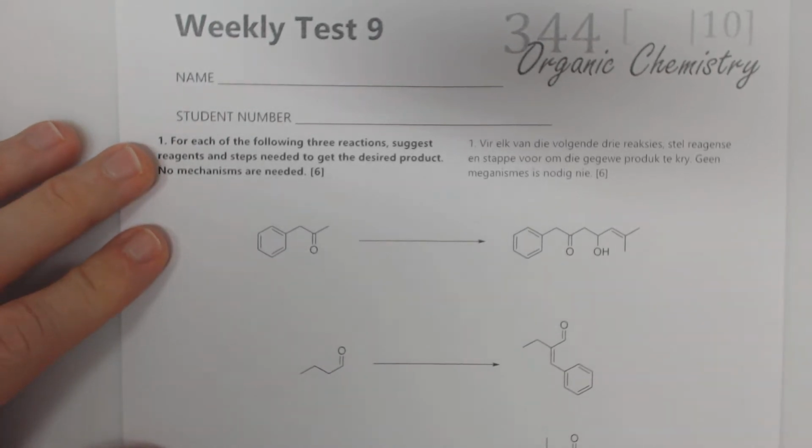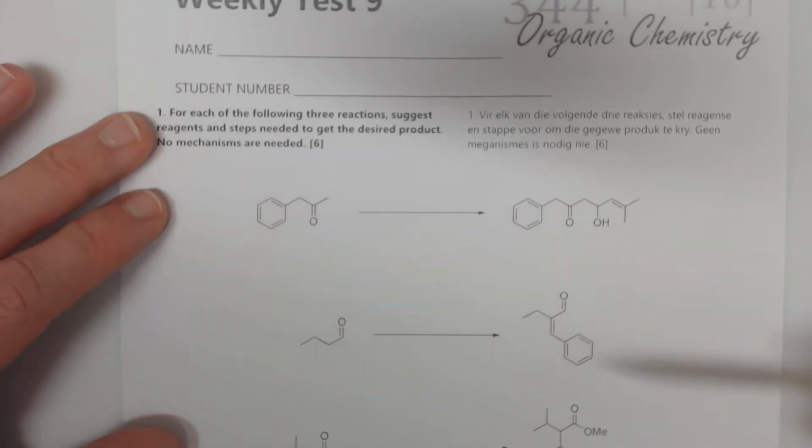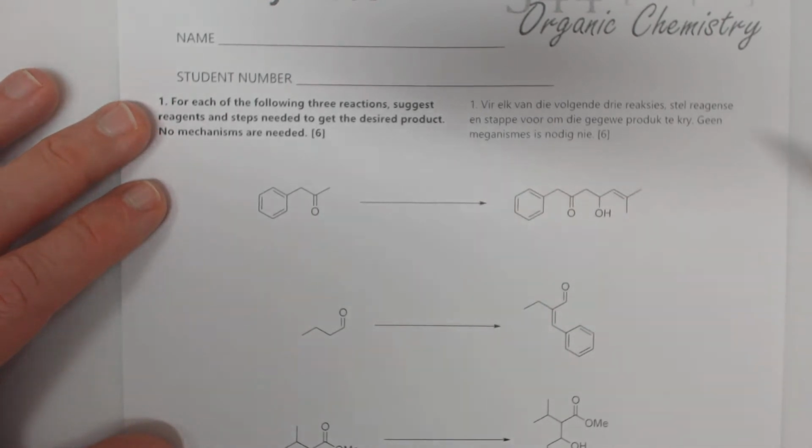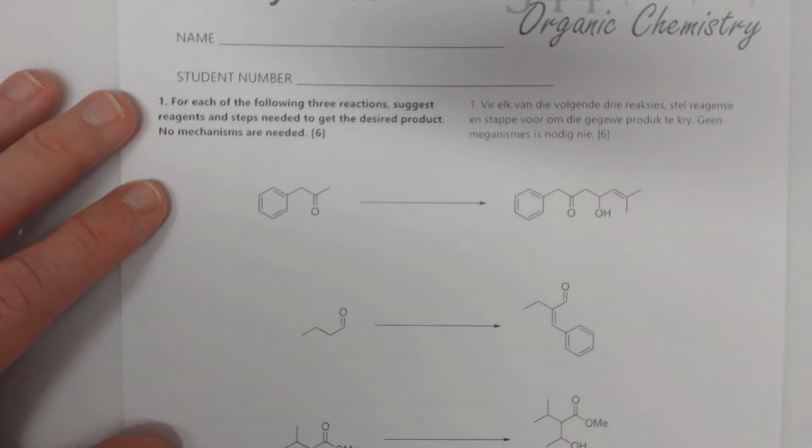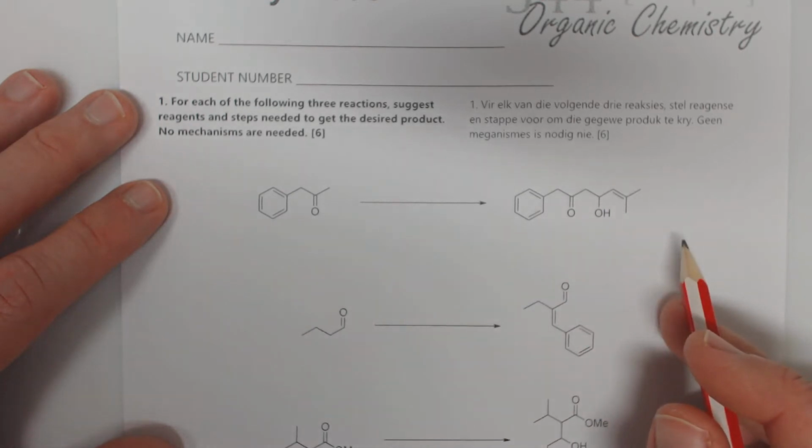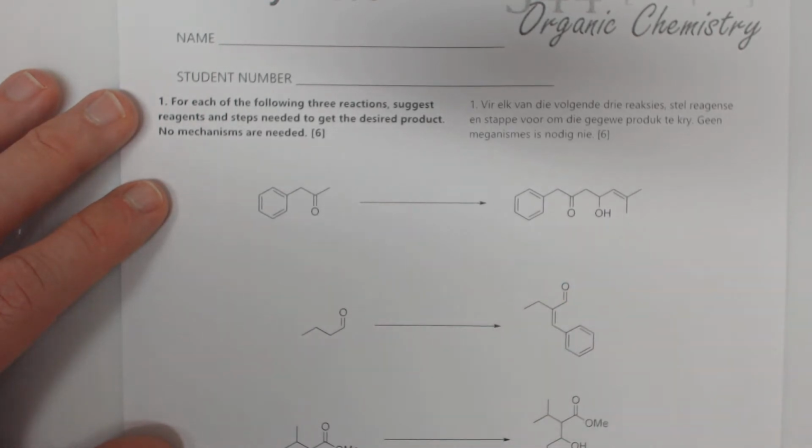All right, this is the memo for weekly test 9. This one was an interesting exercise because there are a lot of different answers to each of these questions, where you have to select a series of reagents that you would choose to do this reaction. Each of them was worth 2 marks.